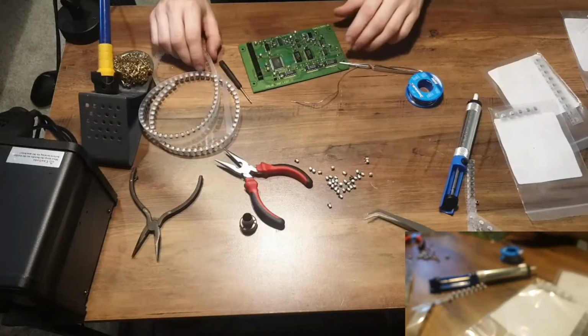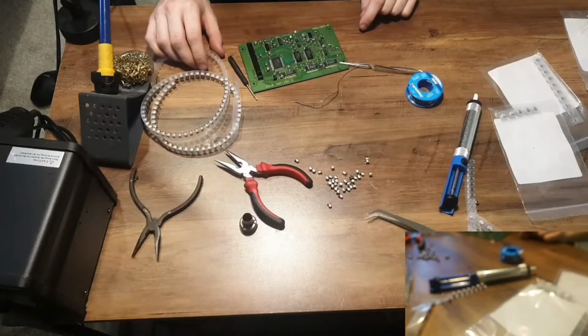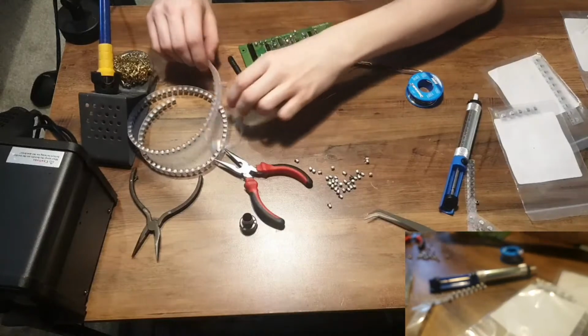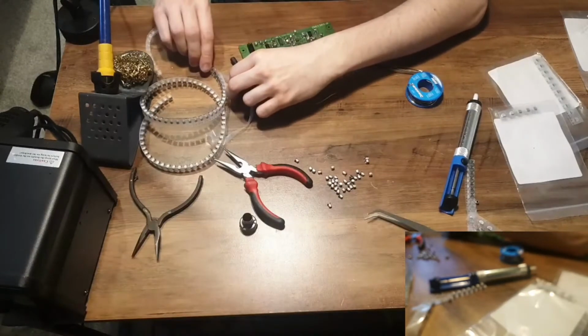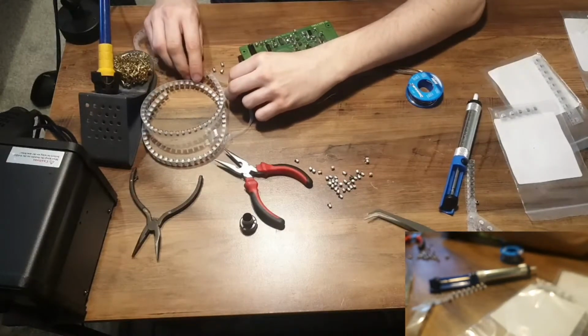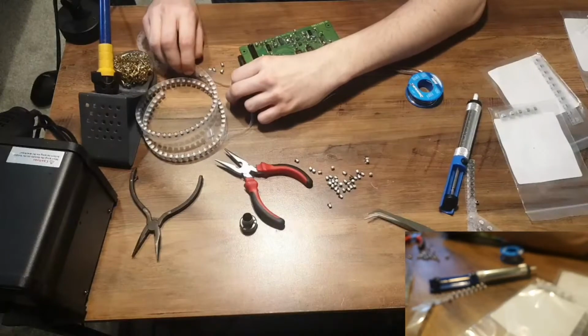Right, we are now 6, 7, 8, 9 capacitors away from being done with this. Well, at least just the 10 microfarad caps on this board.